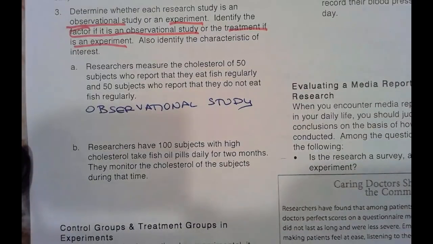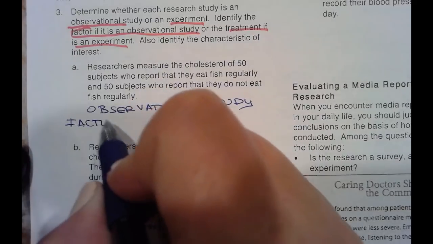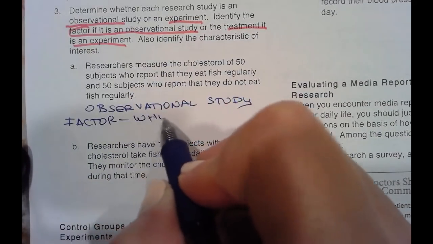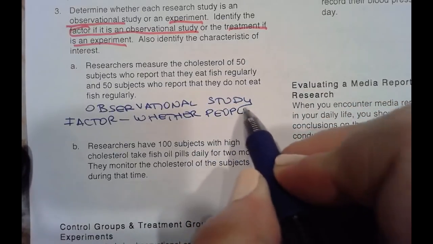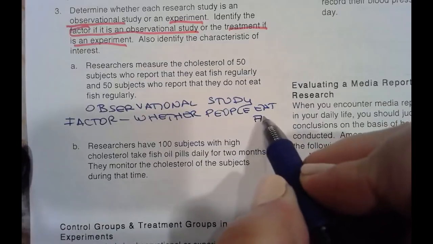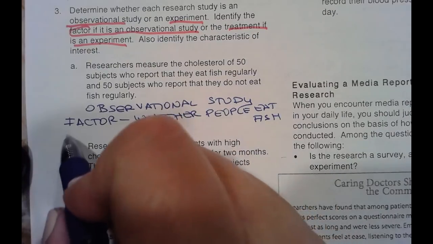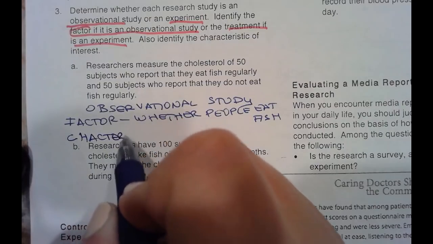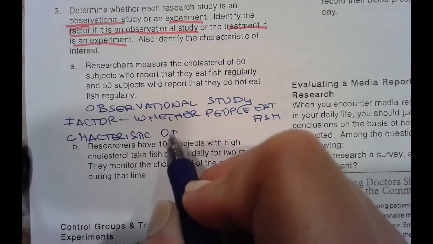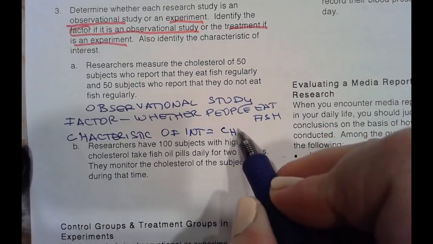The factor is whether people eat fish, and the characteristic of interest is the cholesterol level.